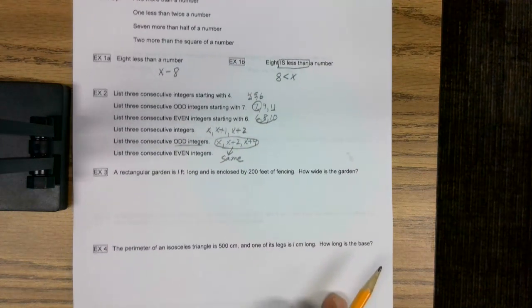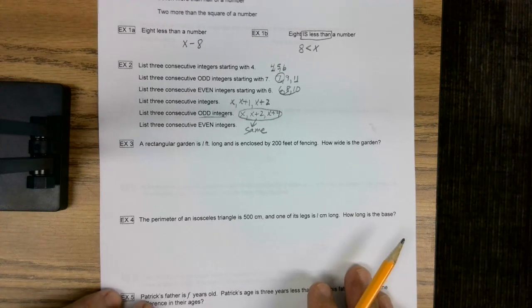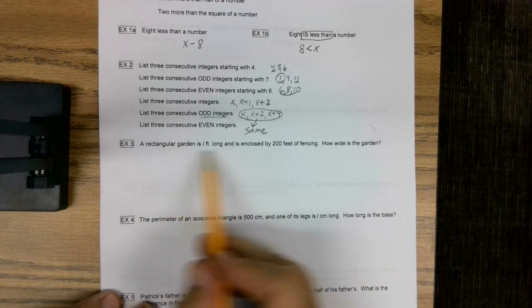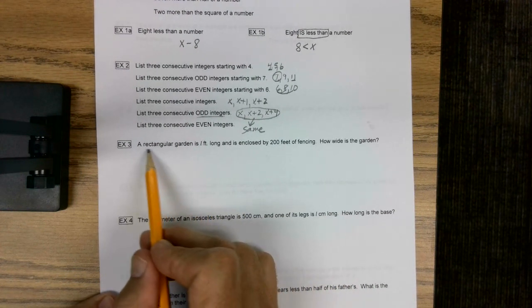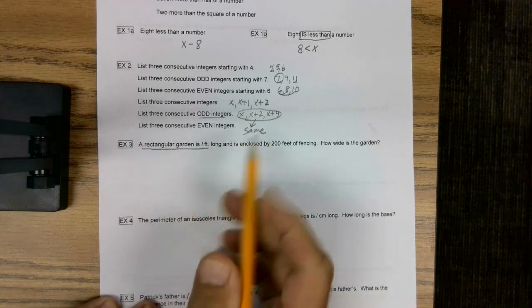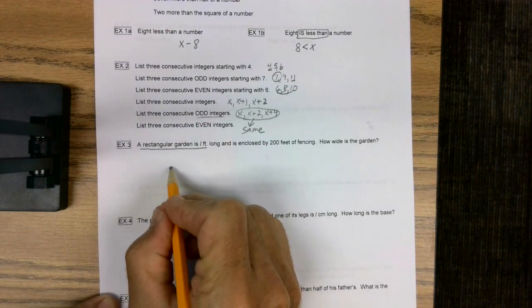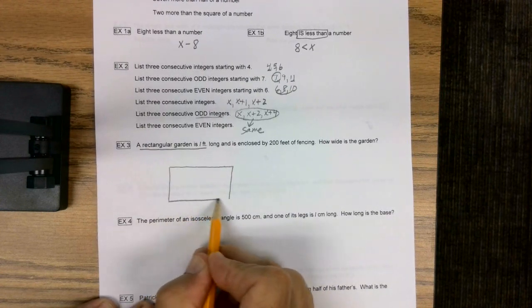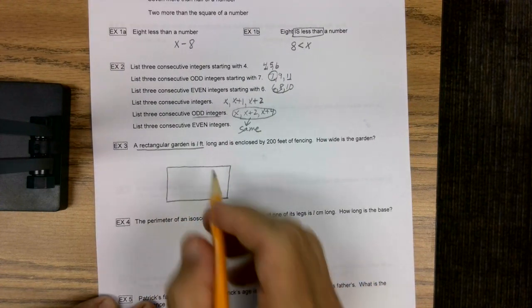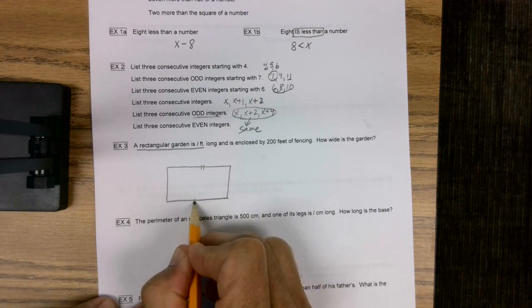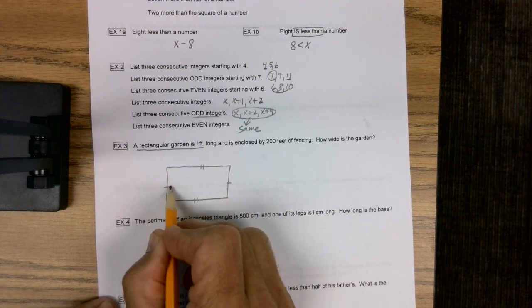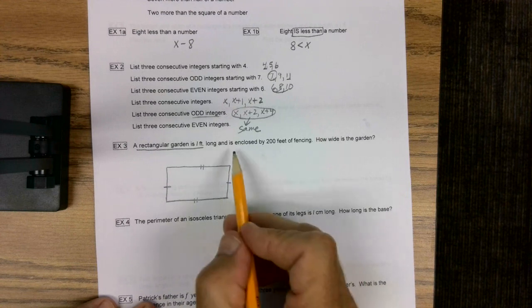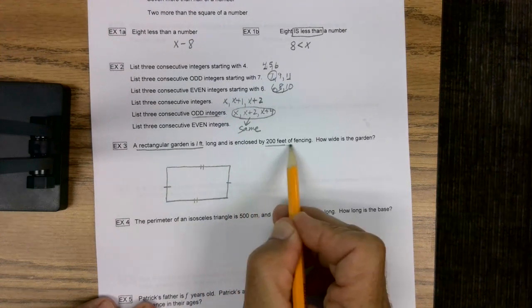So, all right, let's just tackle this first sample problem. Well, example 3, but this one's actually like a geometry problem. A rectangular garden is L feet long. Now I need you guys to listen because I do this one a little bit different, I think, than most people. But for me, it's the easiest. It's a rectangular garden, so I know these two are the same. I know these two are the same. It says it's enclosed by 200 feet of fencing.